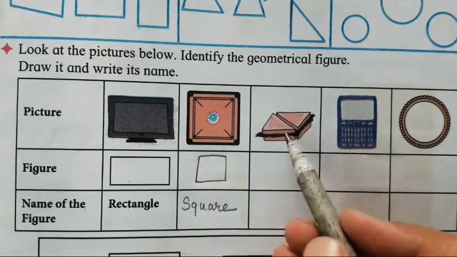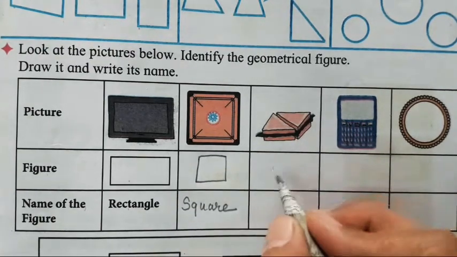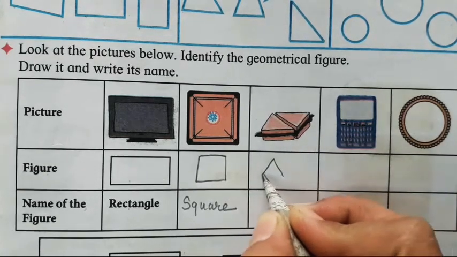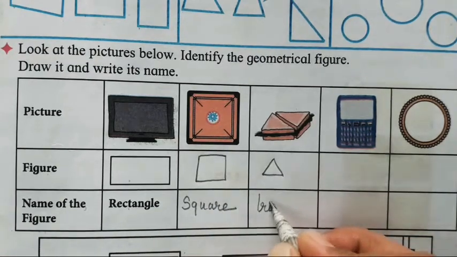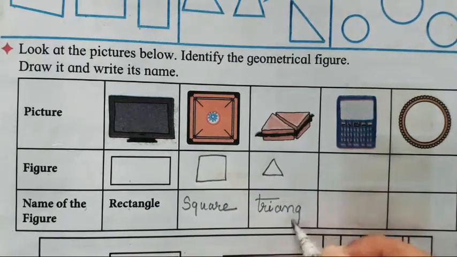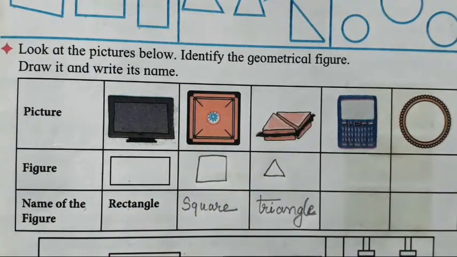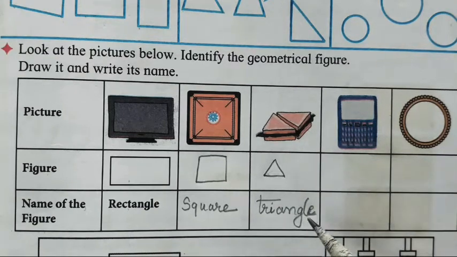Alright. Whereas a sandwich, when you cut the sandwich, it looks in the form of a triangle. Okay. So draw a triangle and write its name. Isn't it easy? So this kind of question can come in exams and can be asked, write the figure's name and draw the figure. So this is very important for you all to understand what kind of figure it is actually.